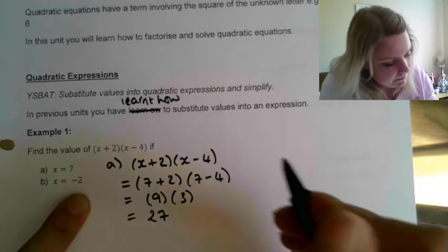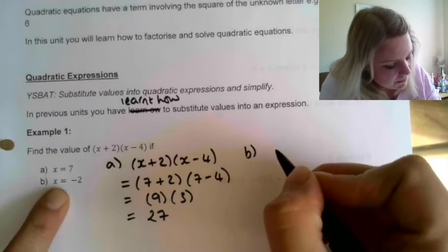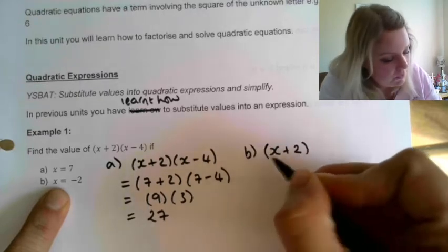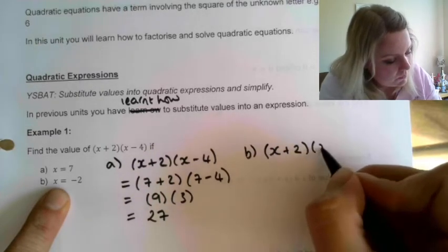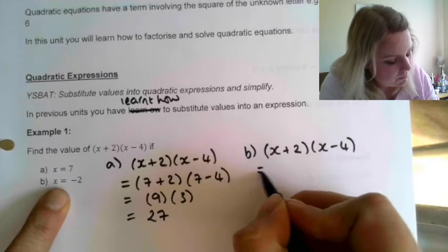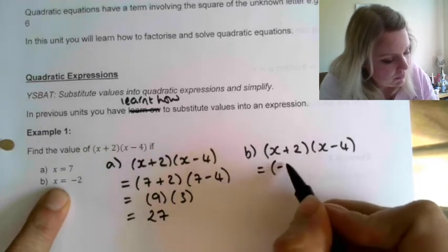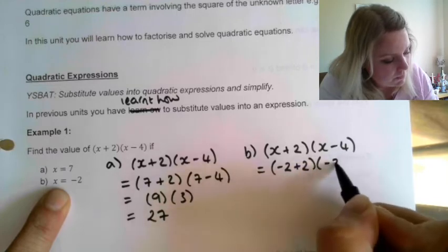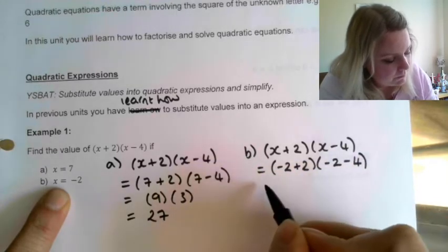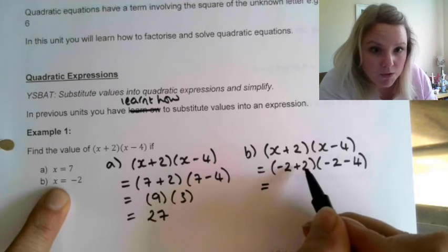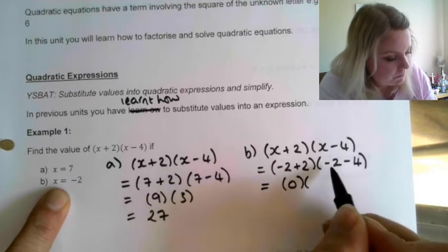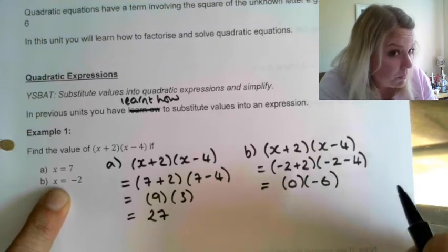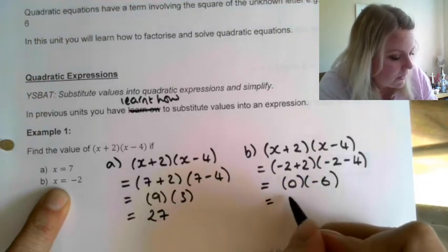So let's look at B. Whenever x is minus 2, again, same expression. So we're doing x plus 2 and x minus 4, and replacing the x with a minus 2. So minus 2 plus 2 and minus 2 minus 4. Minus 2 plus 2 is 0. Minus 2 minus 4 is minus 6. 0 multiplied by minus 6 gives us 0.